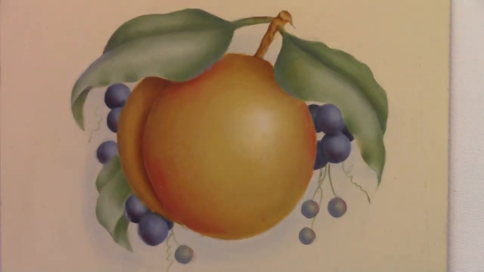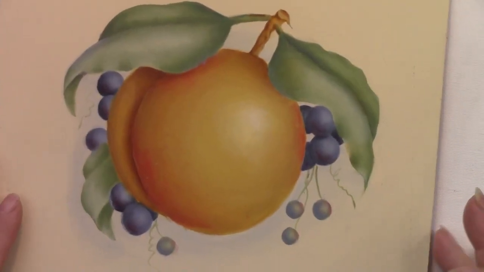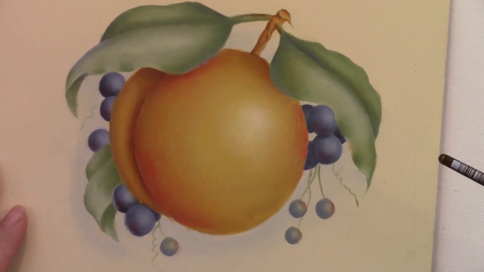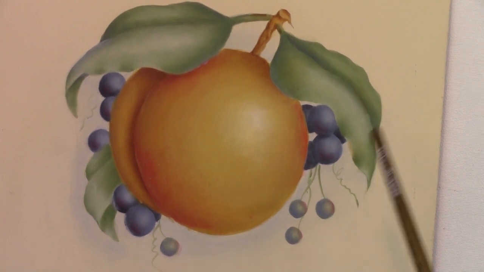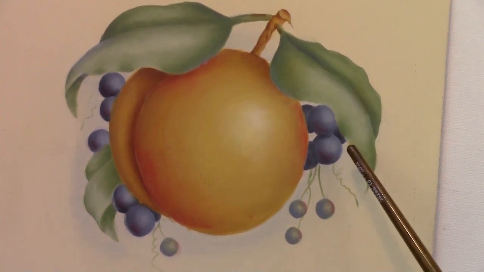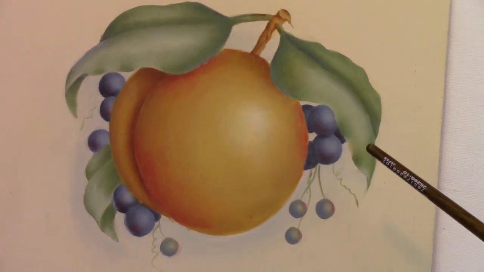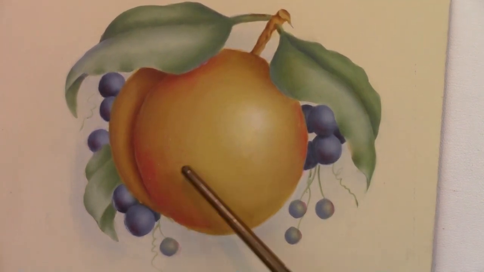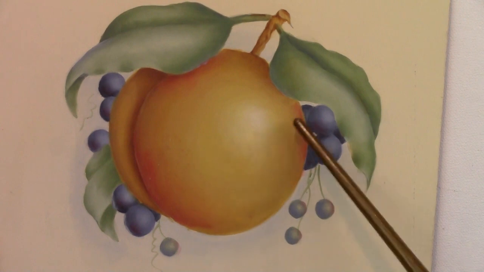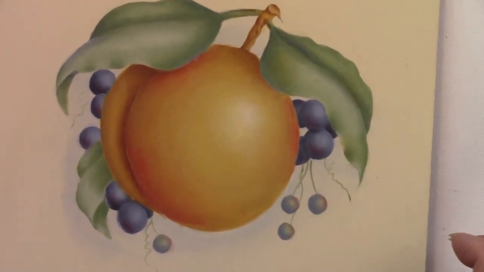Then the last thing I do is I create interest. I add accents and reflective lights and all those really pretty things. Now this was a step board and so my highlights are not brought up all the way on here, but what I wanted to do is show you how I came in and I brought in the red at the end.